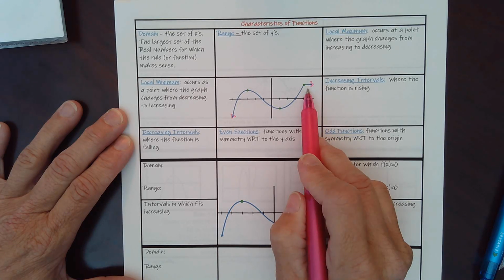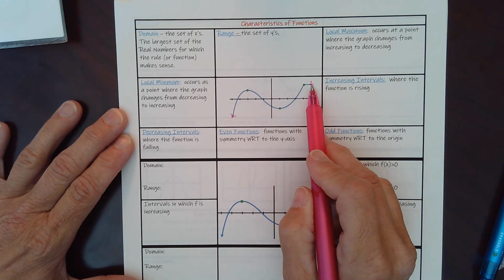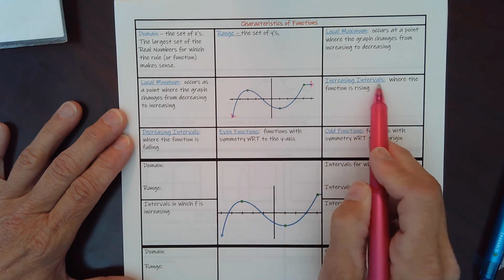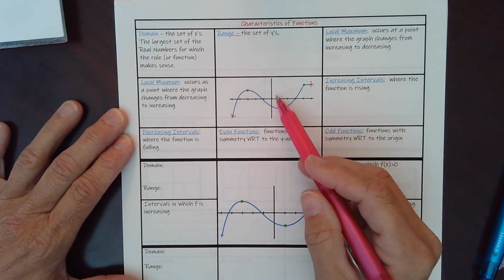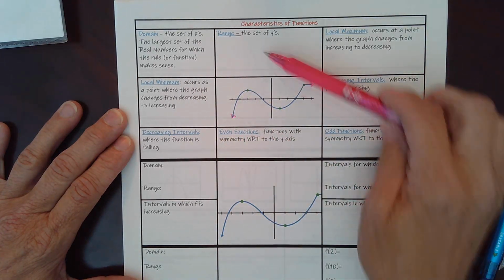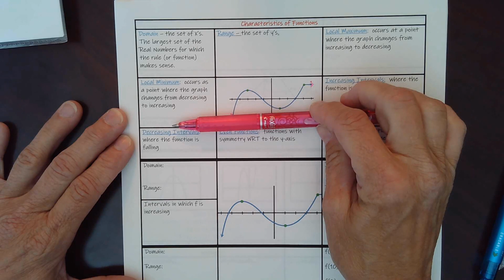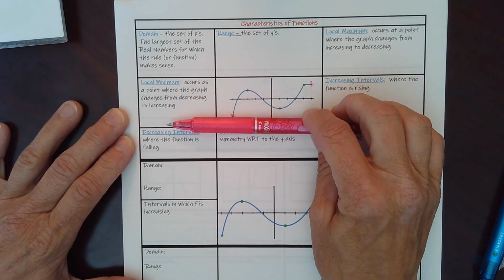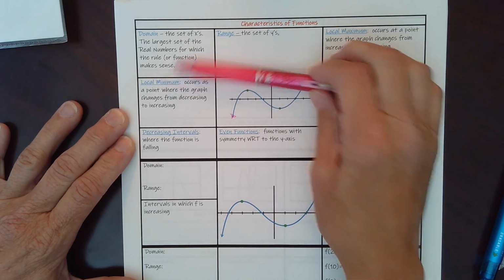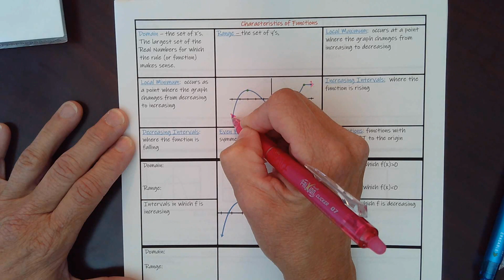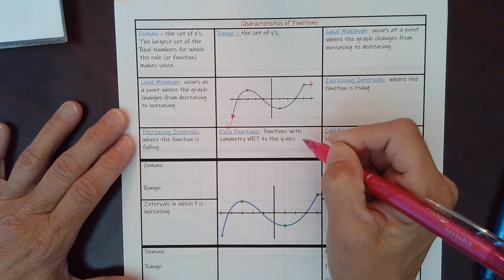The arrow at this right end behavior is going to tell us that the graph is going to continue with this behavior infinitely in the positive x direction. The range would be the set of y's. So your range would represent the values from the lowest y to the largest y. Well, this particular function's arrow is pointing downward. So this graph is going to continue downward.